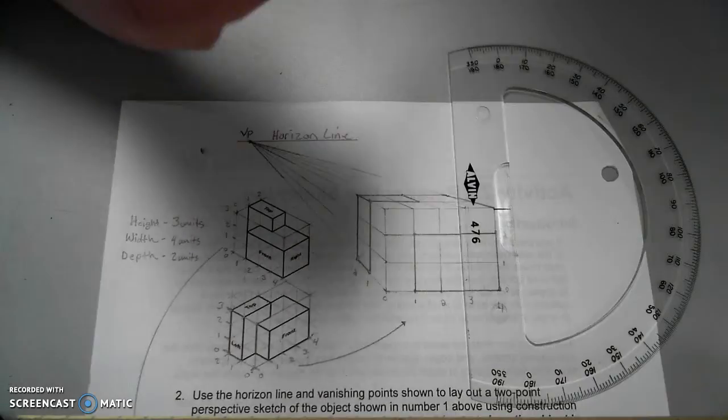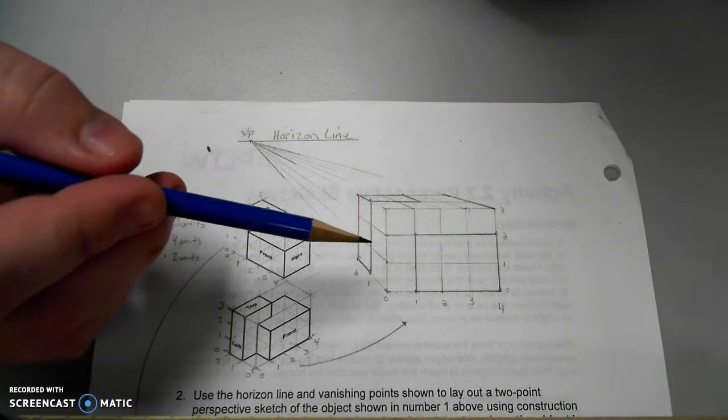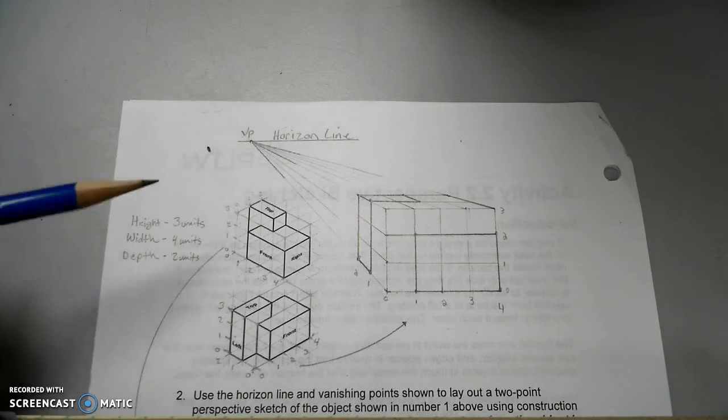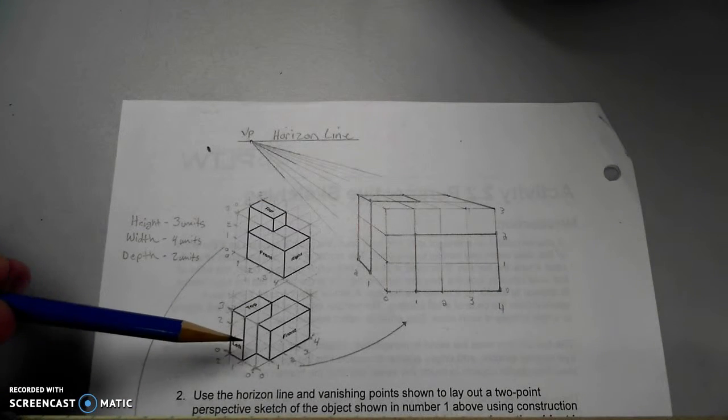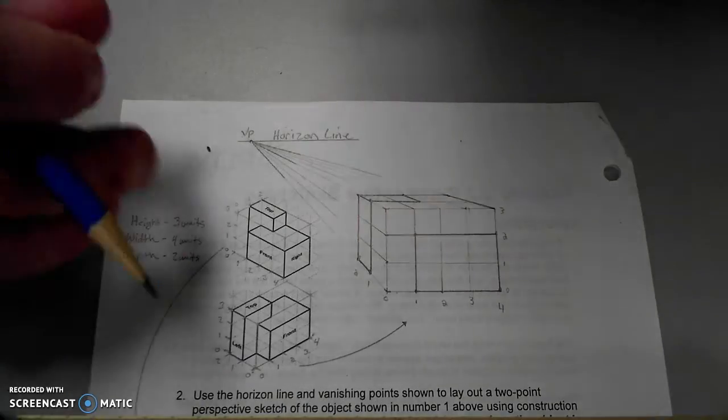So part 2. Now that I have my box, it's gridded off, I've identified my surface faces, the front, the left, the top, that goes along with this isometric. I'm now going to identify my interior faces and make sure that I delineate those.